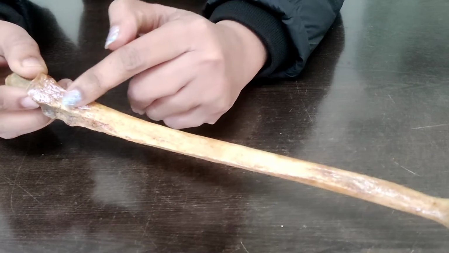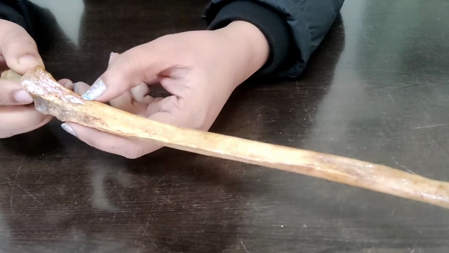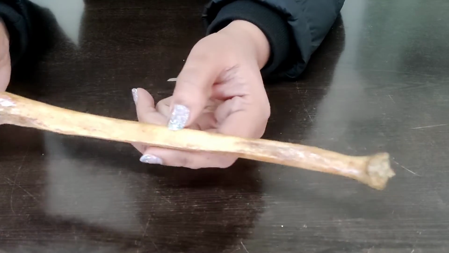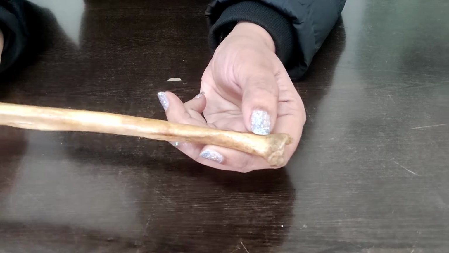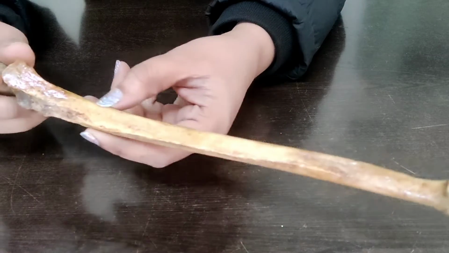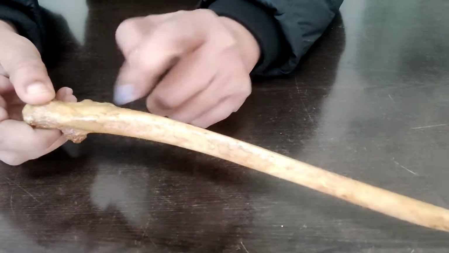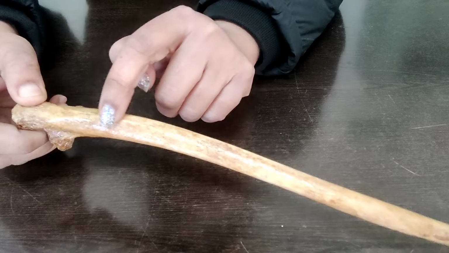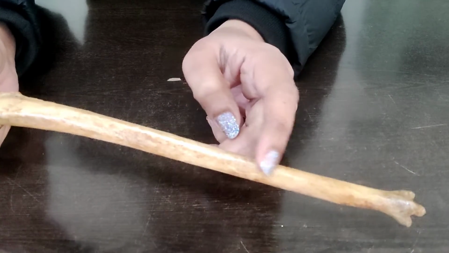This is the roughened area which is highlighted. This is your ulnar tuberosity. From here it starts and extends up to the styloid process of the ulna. So this is the anterior border. Then this is the posterior border extending from the posterior surface of the olecranon process. This is the posterior border.